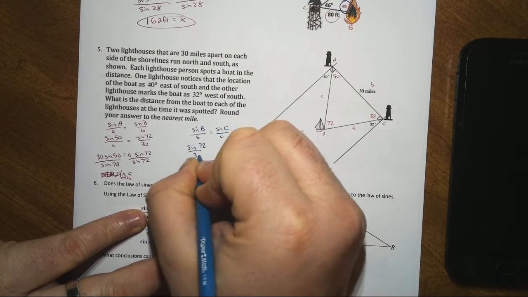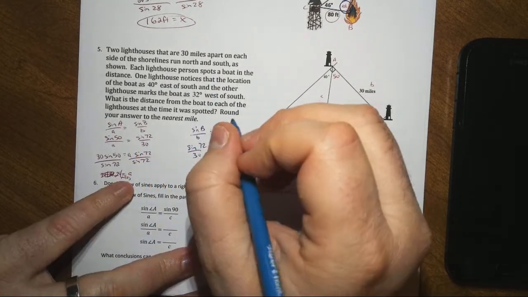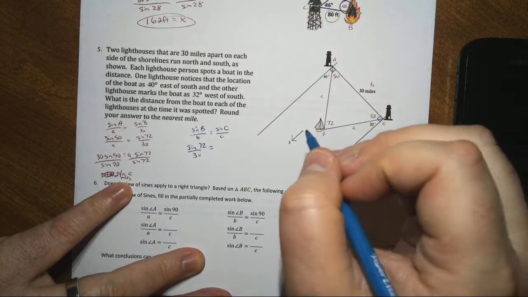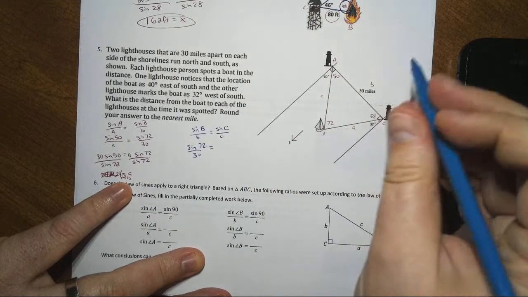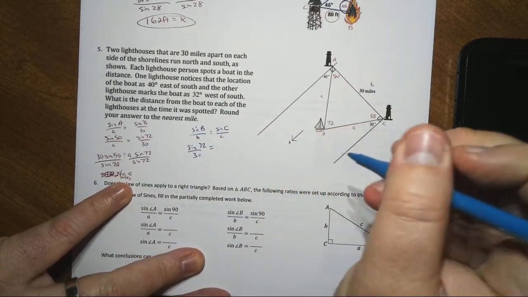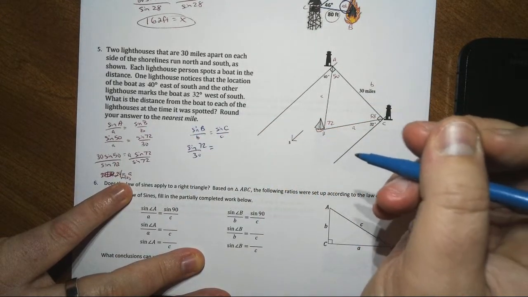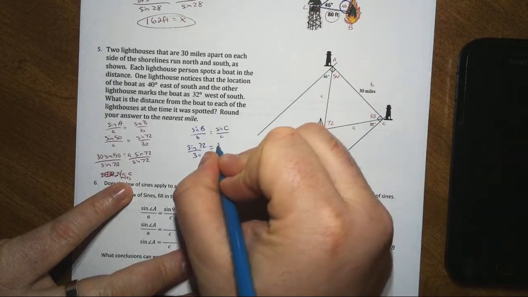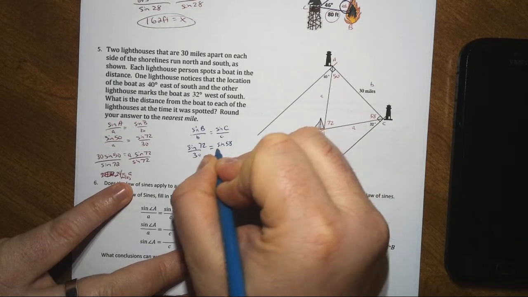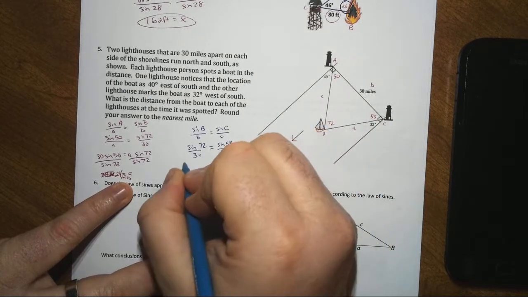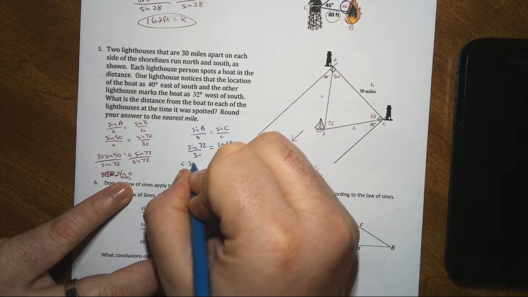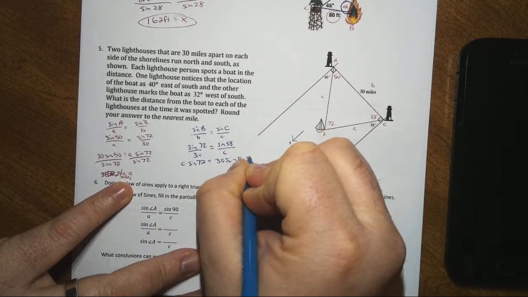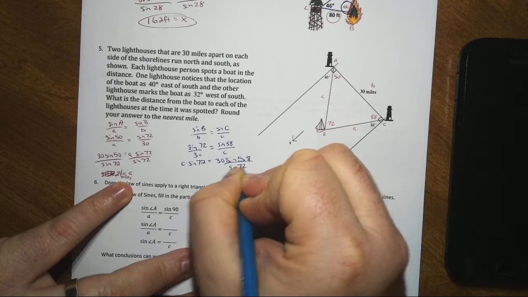72 over 30. It wouldn't matter if you use 24. It would actually matter a little bit. We've rounded this answer, so we might get a little different answers if we used our answer from A here. But we take either one, because technically we're just following. If we're doing the math correctly, we're going to get correct answers for our work. So cross multiply. C times the sine of 72 is equal to 30 times the sine of 58 divided by the sine of 72.